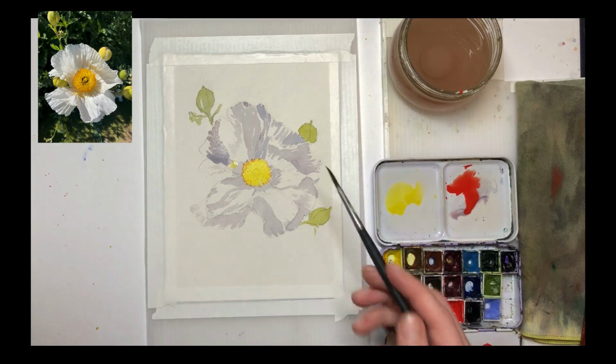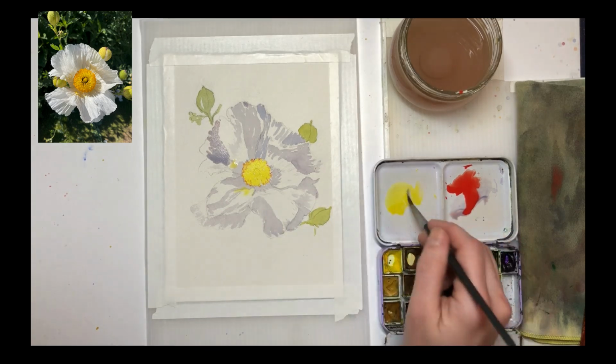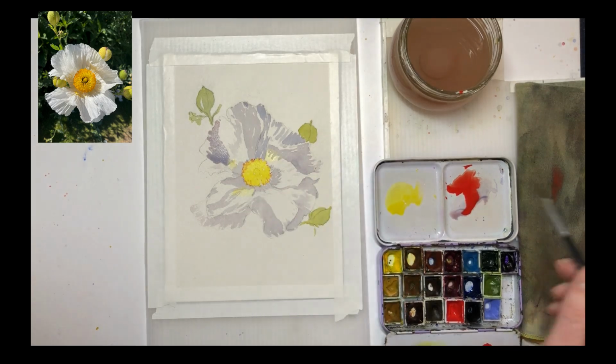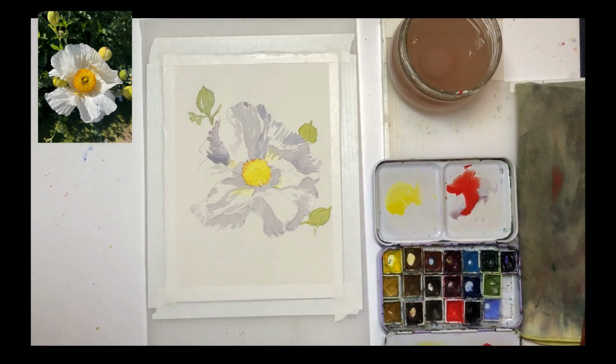And you can see, you just saw there, I had my tester paper out because there's also some reflection of that yellow in the white of the paper. And I'm using a very, very watery mix here to just touch in onto the dry page where that yellow shows up.